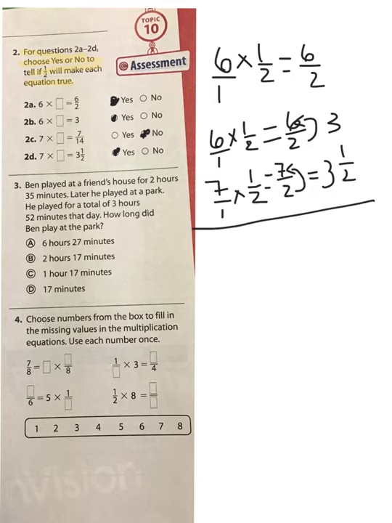All right, let's do number 3. So for number 3, Ben played at a friend's house for 2 hours and 35 minutes. He later played at the park. He played for a total of 3 hours and 52 minutes that day. How long did Ben play at the park?